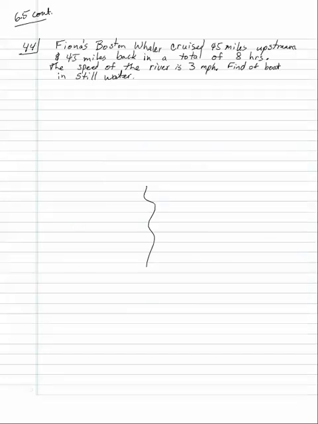Okay, Fiona's Boston whaler cruised 45 miles upstream and 45 miles back in a total of 8 hours. And the speed of the river is 3 miles per hour, the current. Find the speed of the boat in still water. So, we need to make note that if you're going upstream, your speed relative to the shore is going to be the rate of the boat in still water plus your current.